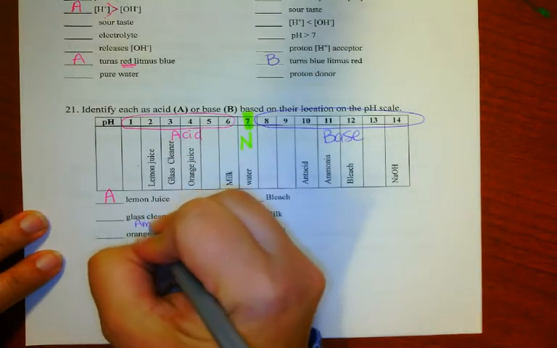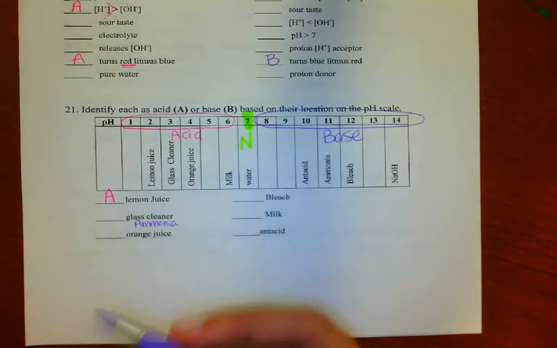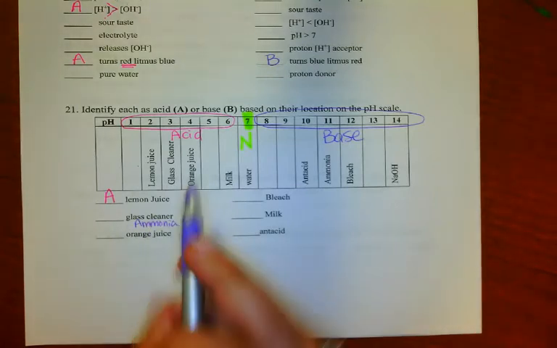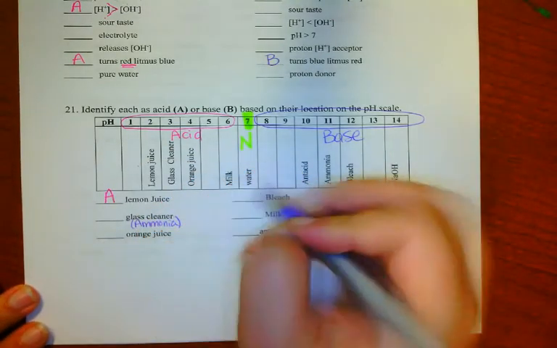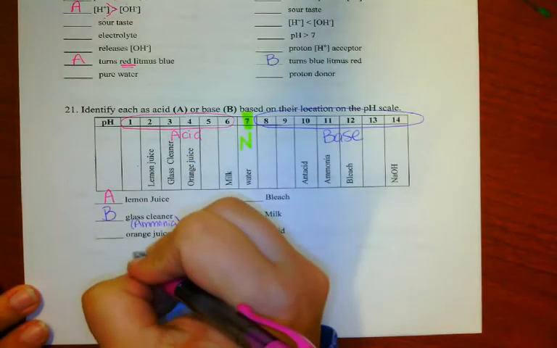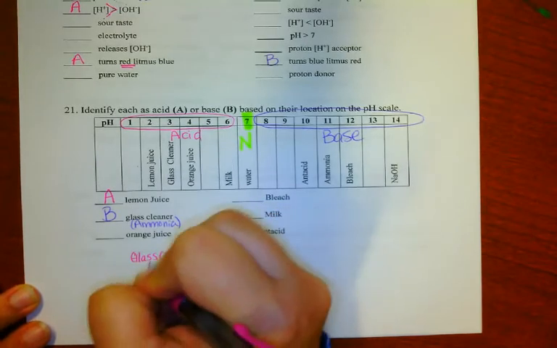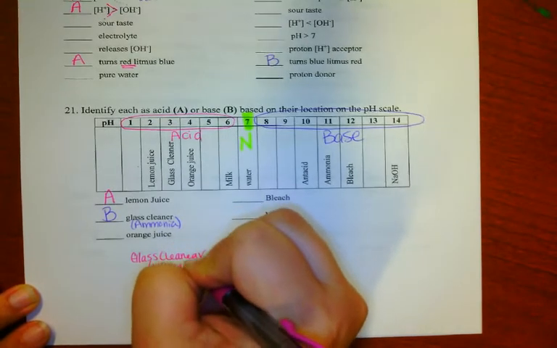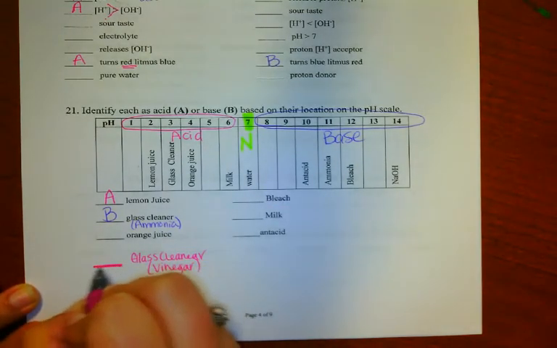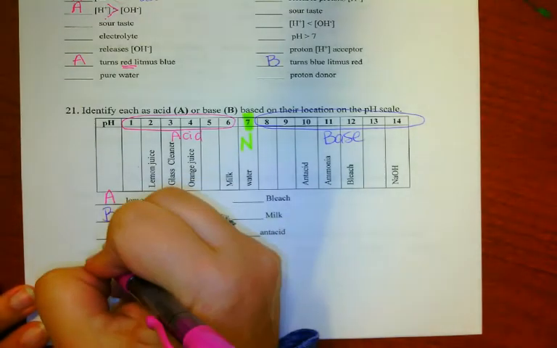Honestly, glass cleaner has ammonia in it, or, this is really a hard one because technically now they make vinegar Windex for granite countertops, so this is kind of vague. Let's assume this glass cleaner is ammonia, and we would make that one a base. But they do technically sell glass cleaner that is vinegar based for granite countertops, because you're not supposed to use bases on granite countertops. It eats away at the sealant. So if it were a vinegar-based glass cleaner, this would be an acid.